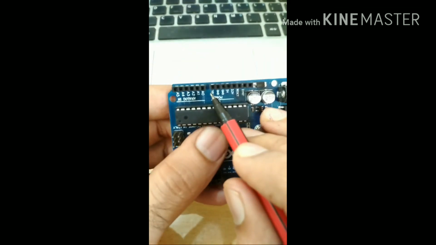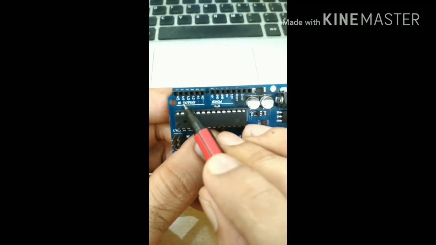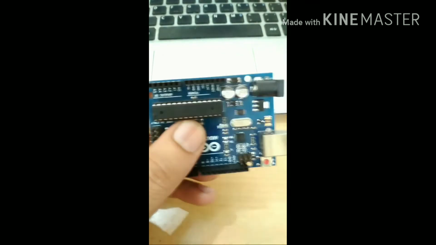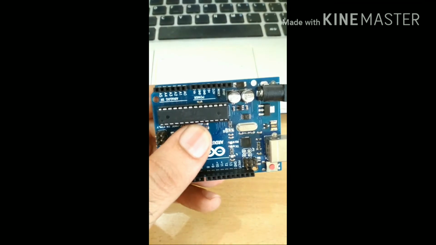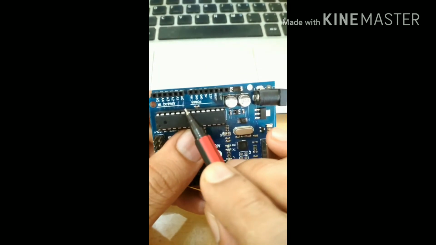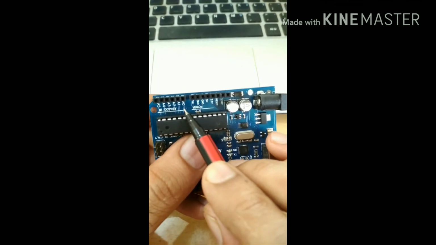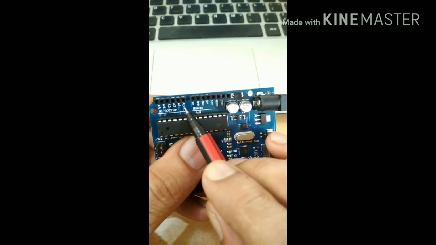Then analog pins. There are 6 analog pins: A0, A1, A2, A3, A4, A5. These are the 6 Arduino analog pins. These pins can read the signal from analog sensors like humidity sensors and temperature sensors, and convert it into a digital value that can be read by the microprocessor.